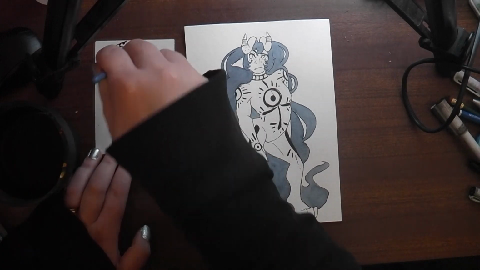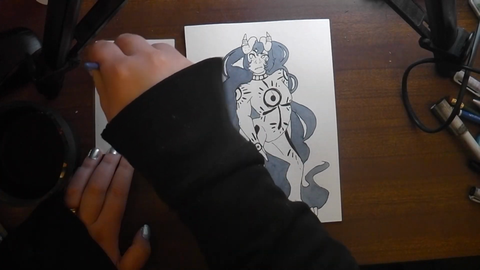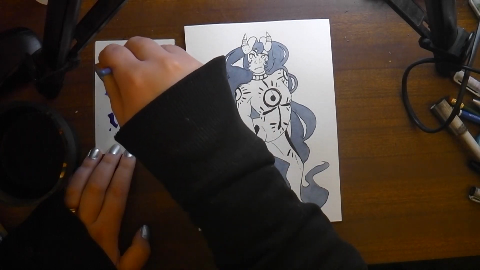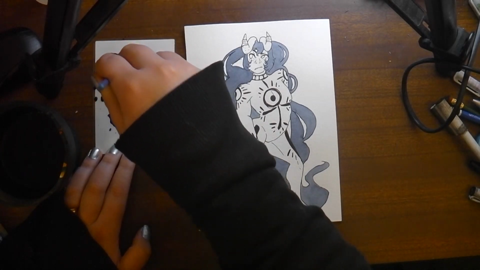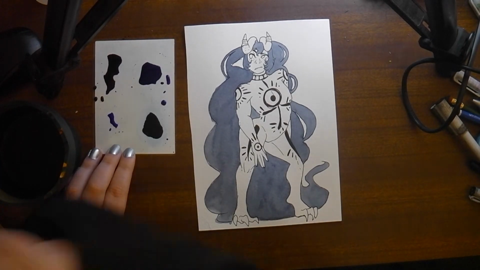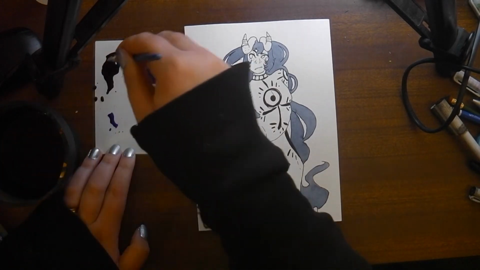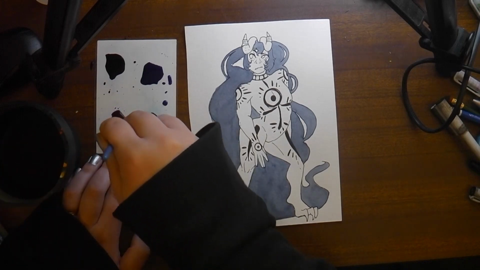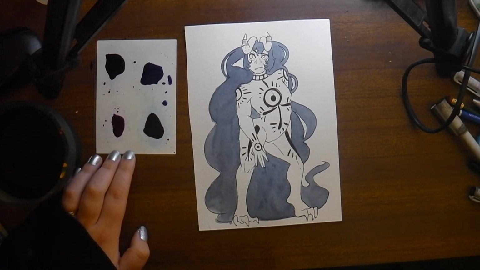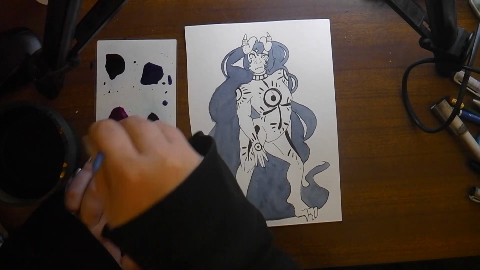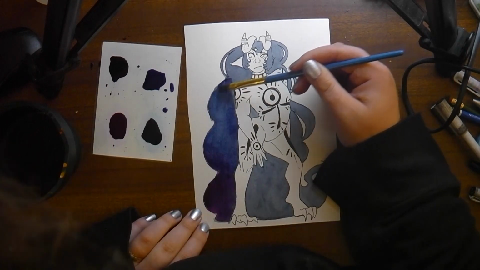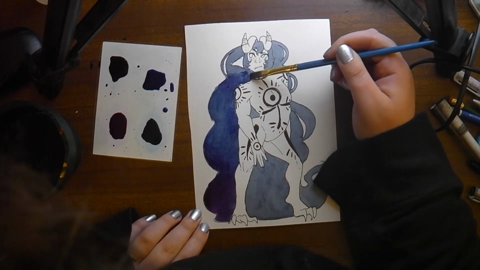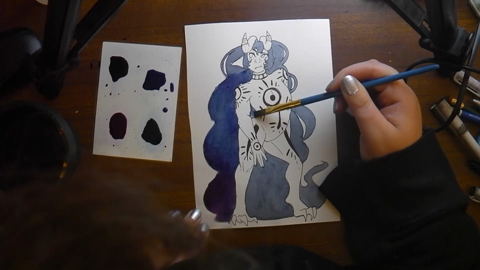My camera is dying. Great. I might have to take a break and charge that, and also get some food because, gosh, golly gee, I am hungry. Various shades of purples and blues, I think, are the direction I'm going to go in for his hair. Yeah. I'm kind of scared to talk now because I know my camera's about to die. But I want to get this done.